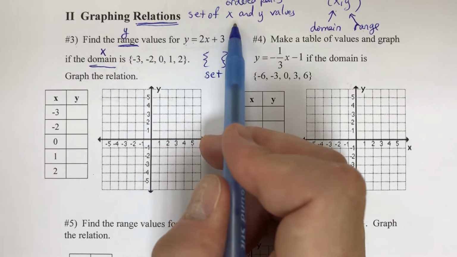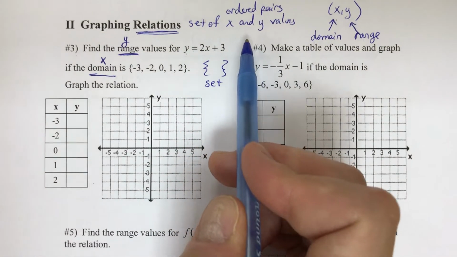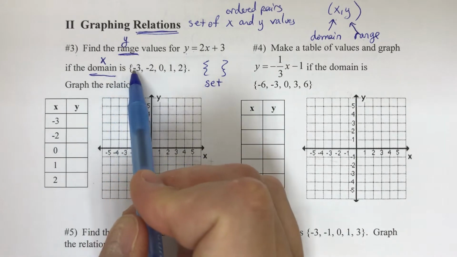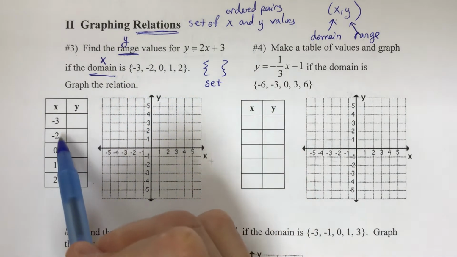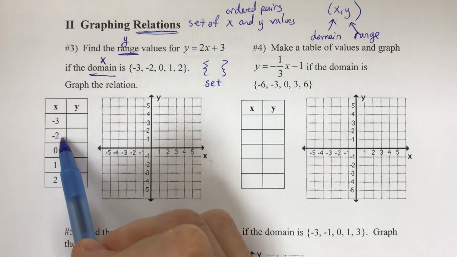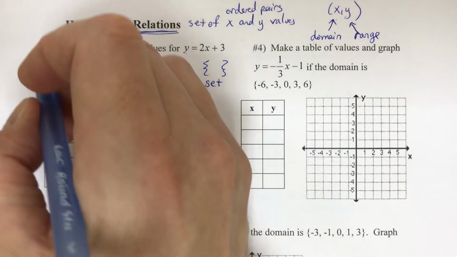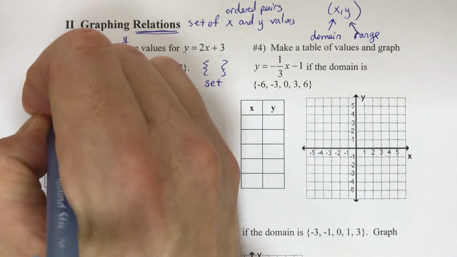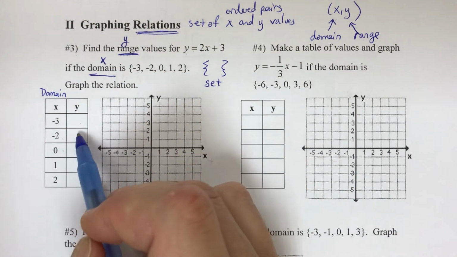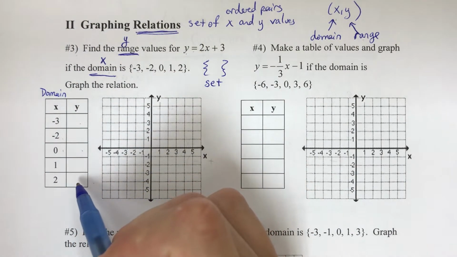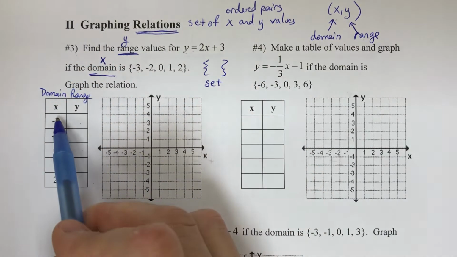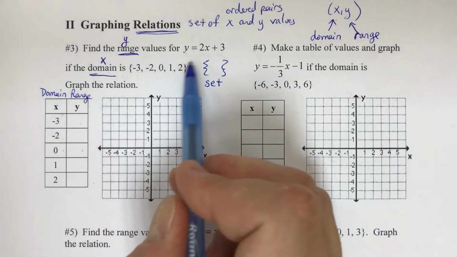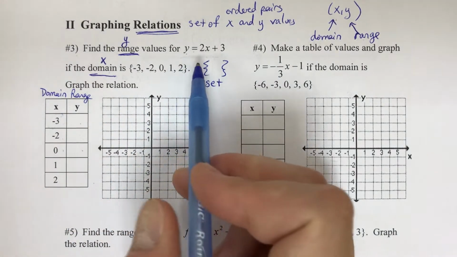So a relation is a set of ordered pairs, a set of x and y values. Now they're telling us that the domain, we have 5 x values we're going to use. And you'll notice on the table here, -3, -2, 0, 1, and 2. This is our domain. What we need to fill in here is the range. We need to find what the y values are. Well, the way we do that is we take each x value and we substitute it into the equation.